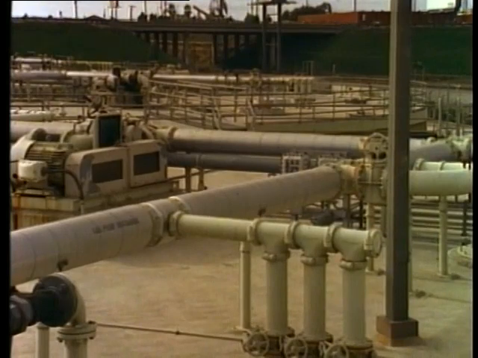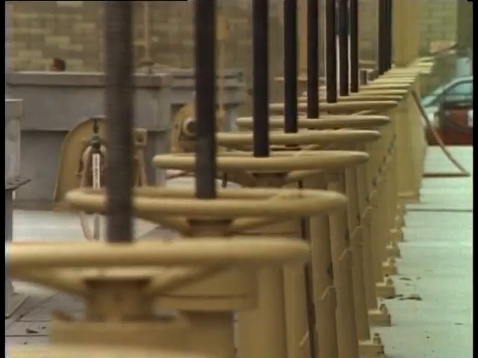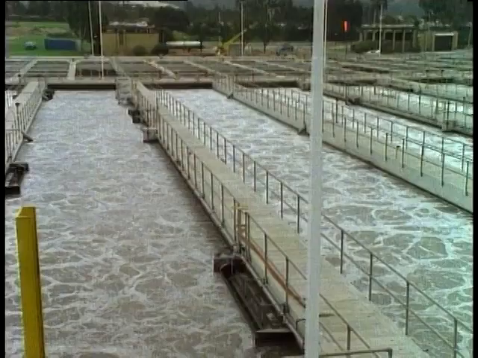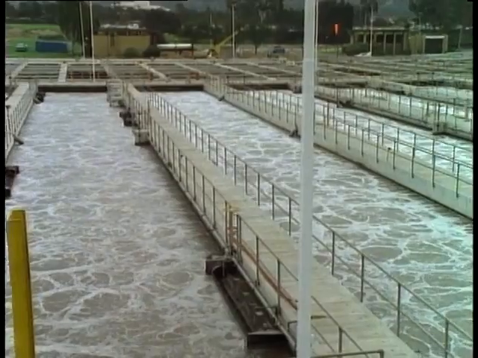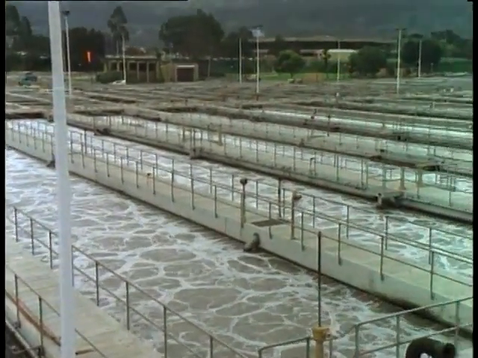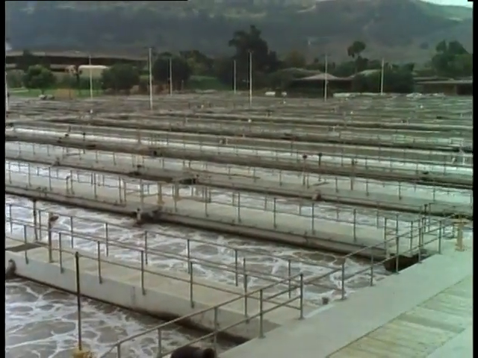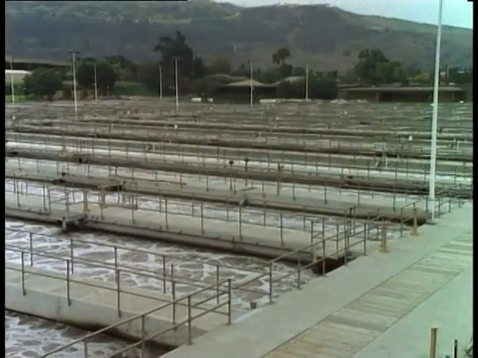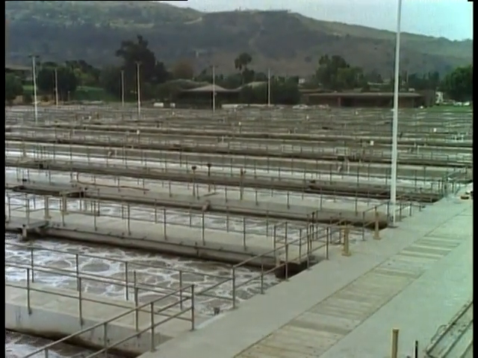A modern sewage treatment plant is a maze of pipes, pumps, valves, and tanks. This plant outside of Los Angeles handles about 60 million gallons of raw sewage every day. Because the volume of sewage varies from day to day and from hour to hour, the flow through the tanks and basins must be constantly adjusted by opening and closing valves.